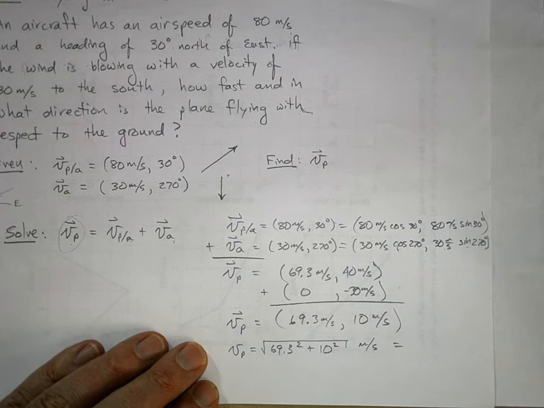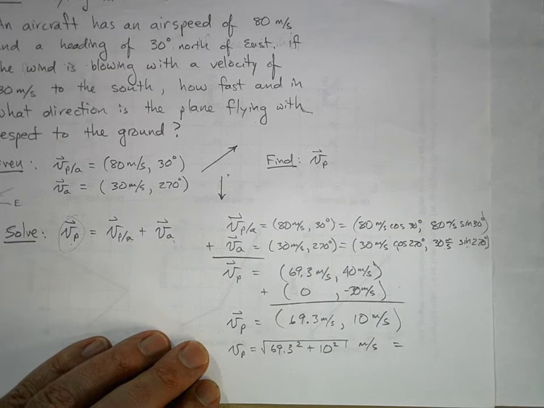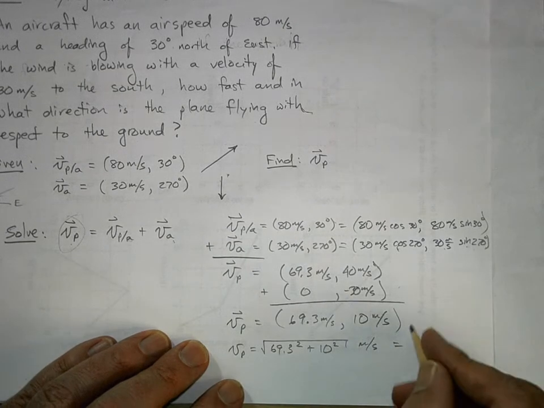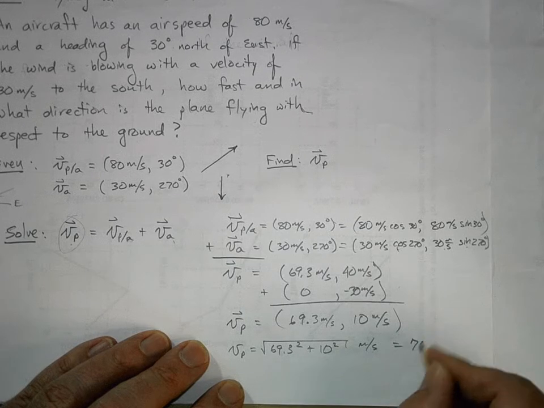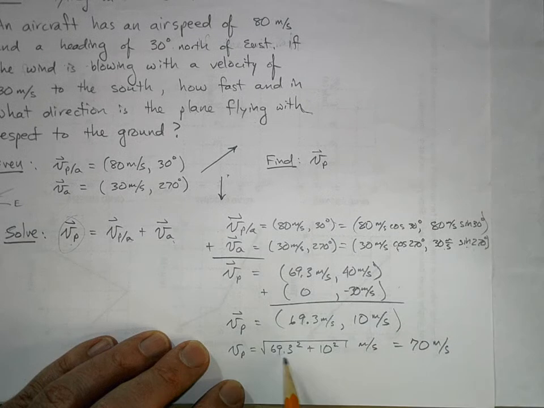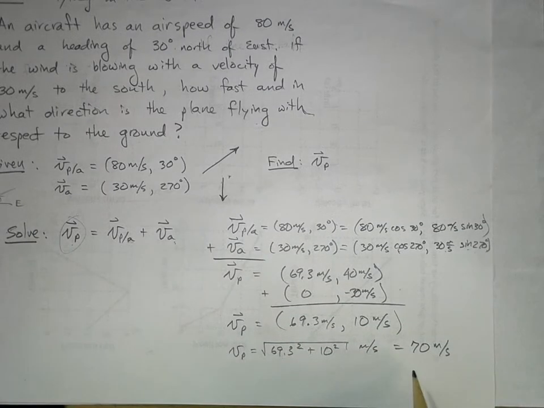So 69.3 squared plus, well, 10 times 10 is 100. And then raise that to the 0.5 power. And I get 70. Yeah, that looks about right. Not much bigger than the 69.3.